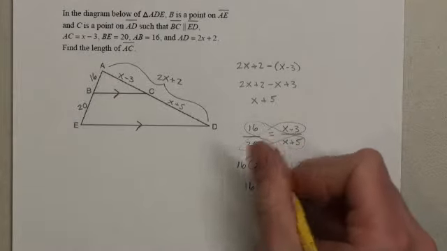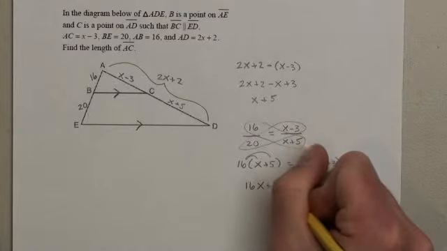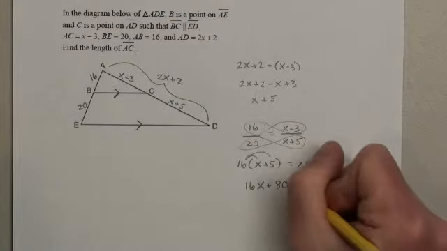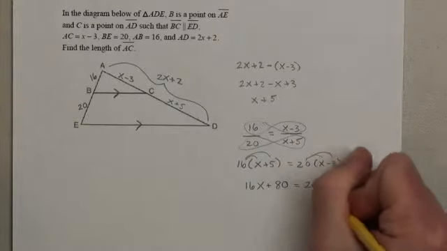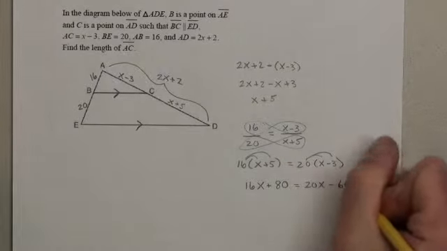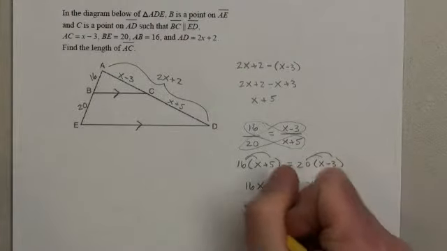Put down a 0, carry the 3. 5 times 1 is 5, plus 3 is 8. So it's 80 equals 20x minus 60.